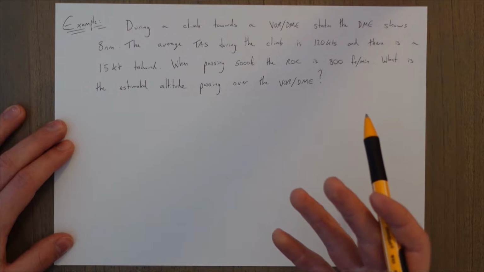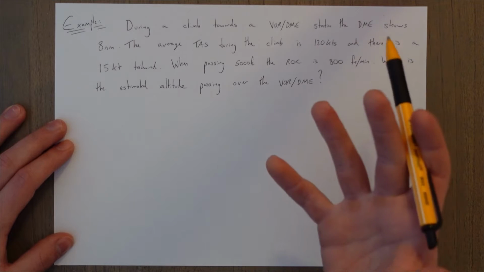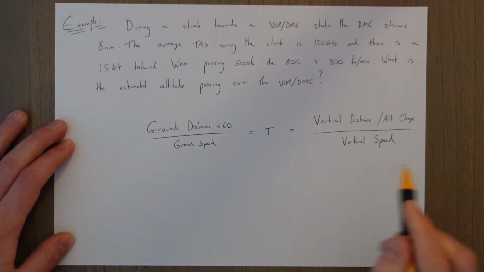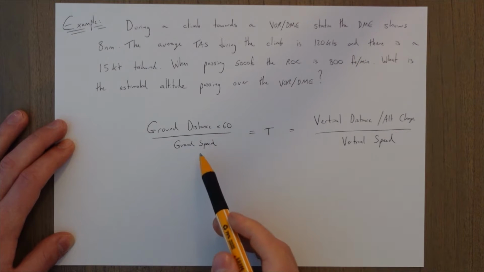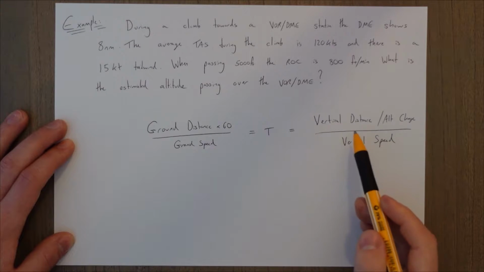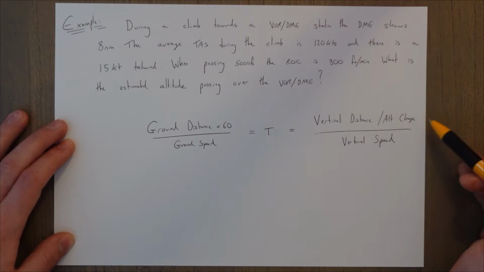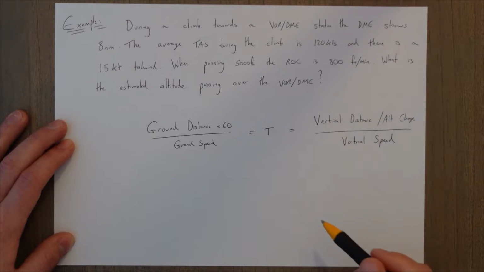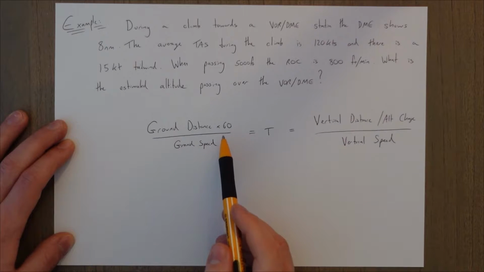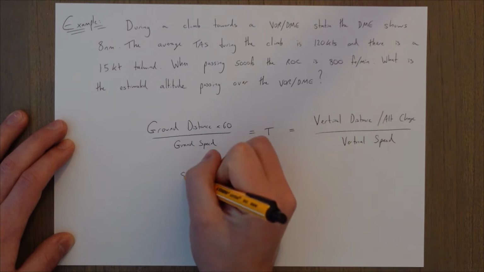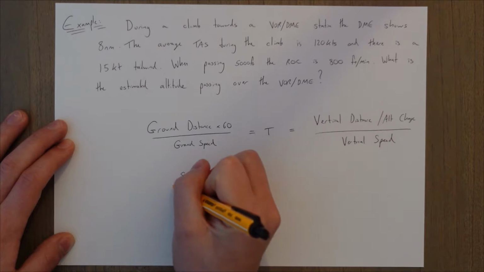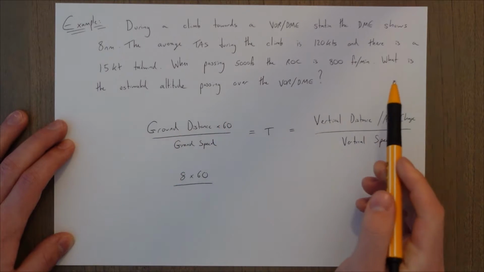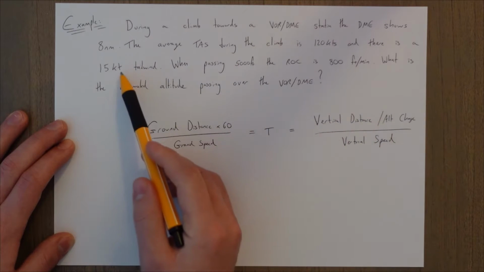So let's write down the equation, and it's basically an exercise in plugging in some numbers. So we have ground distance times 60 over ground speed equals time, which equals the vertical distance or the altitude change over the vertical speed. And then we would just plug in the numbers. So our ground distance times 60, that's going to be 8 times 60 over our ground speed. Now ground speed is the true airspeed plus any wind component.